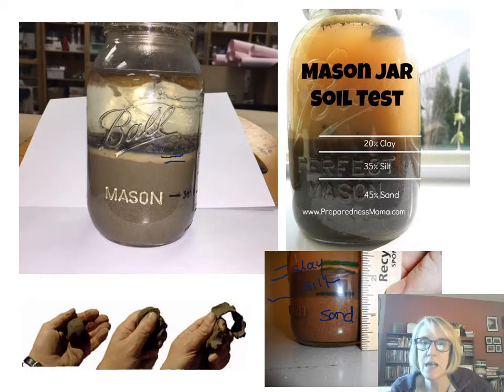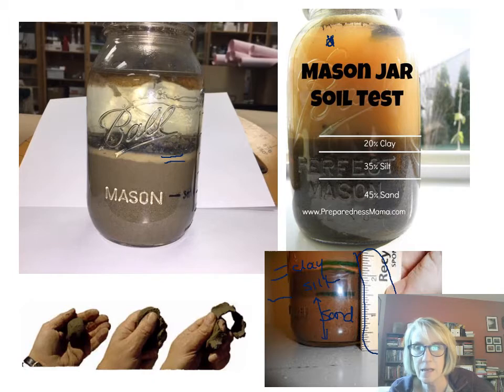All right, and the clay, sometimes you can see in this mason jar over here, takes a while to settle out, sometimes leaving the water a little hazy. So once you have those layers, you just take a ruler and measure them, and you figure out the percent: the amount of sand compared to the total, or the amount of silt compared to the total, and you figure out your percents of each that way.